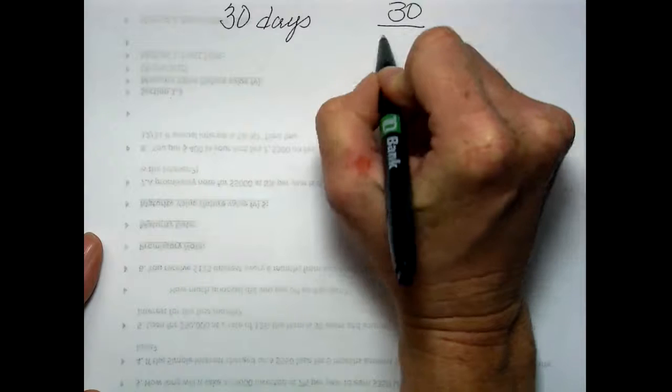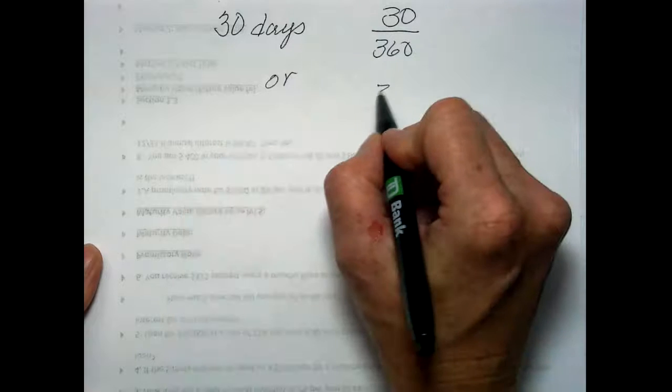Sometimes in days, if we have interest for 30 days, we might say 30/360. Or depending on the instructions, it might be 30/365. So you have to pay attention to the instructions.